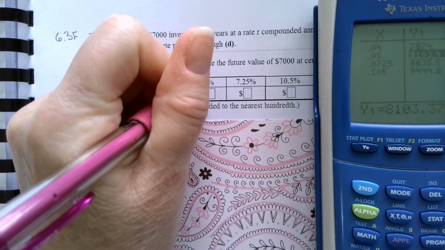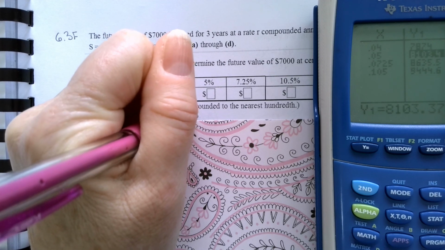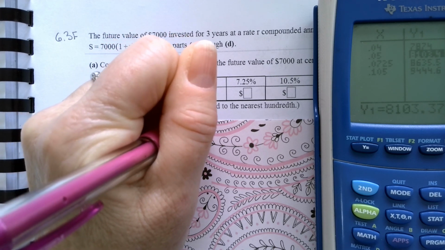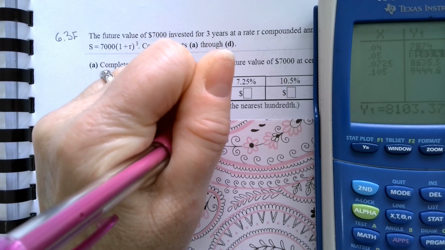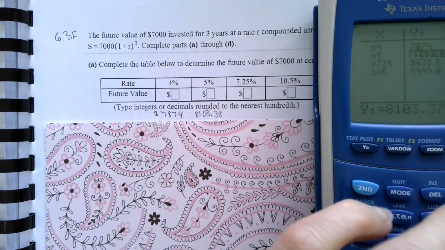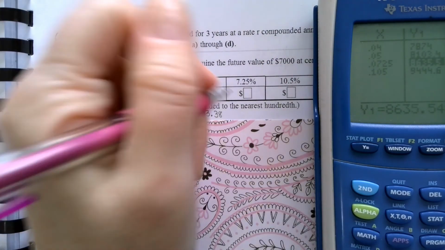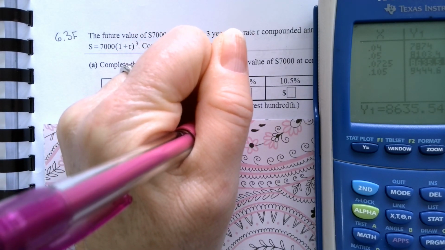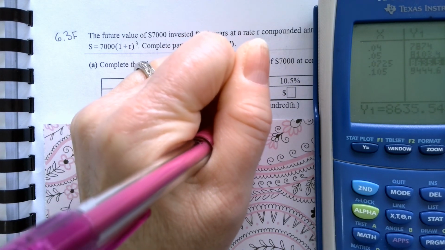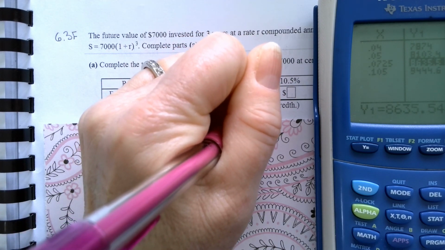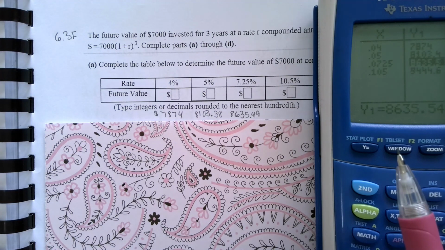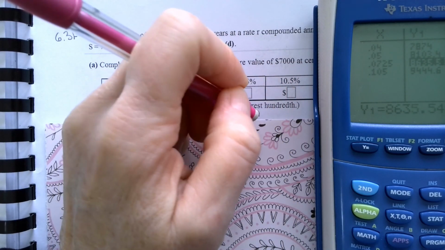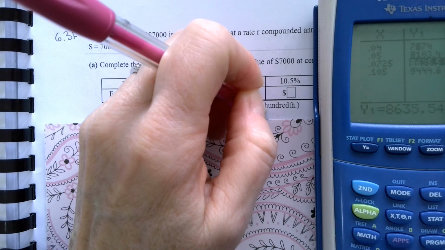So for 5%, we'll get $8,103.38. For 7.25%, we get $8,635.55.